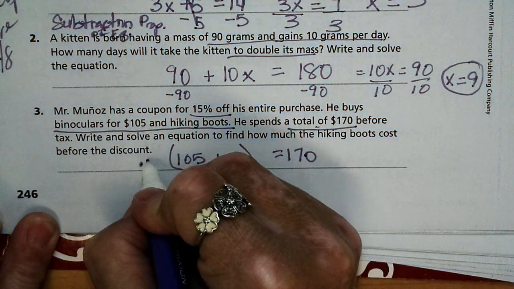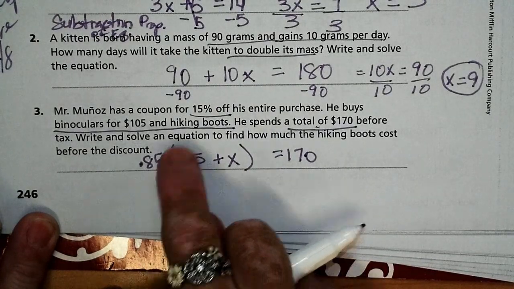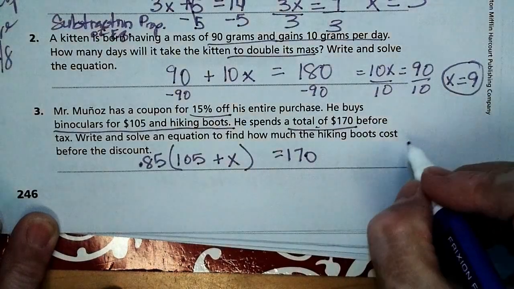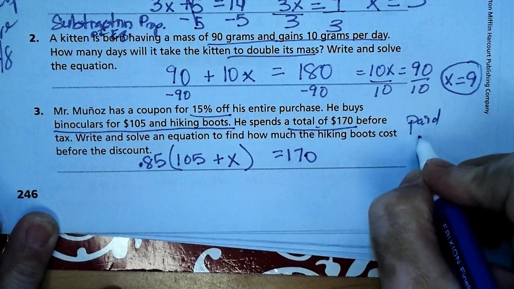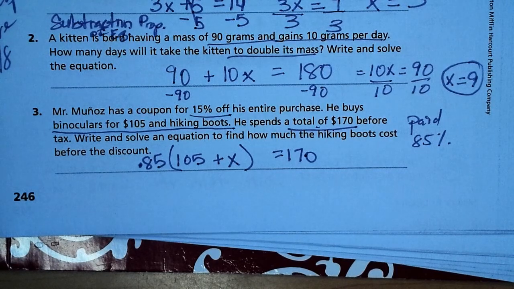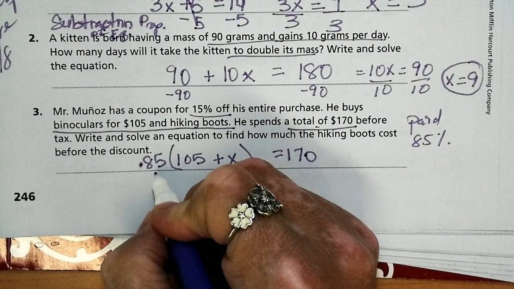It's telling me what he spent. So I would have to multiply by the decimal equivalent of what is left. So if 15% is the discount, he paid 85%. So that's why we're going to use the decimal equivalent, which is 0.85.